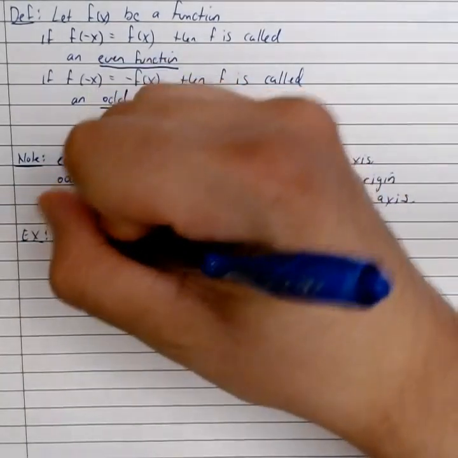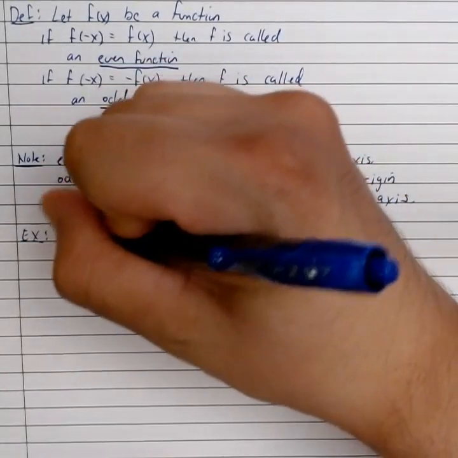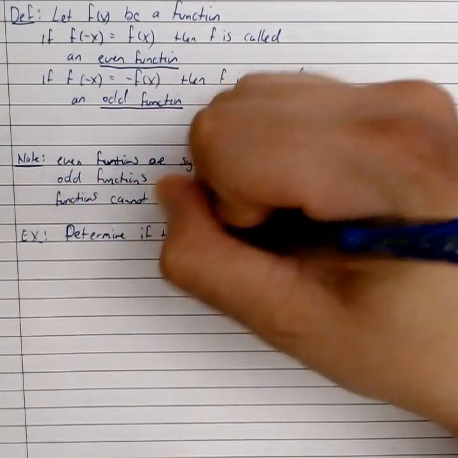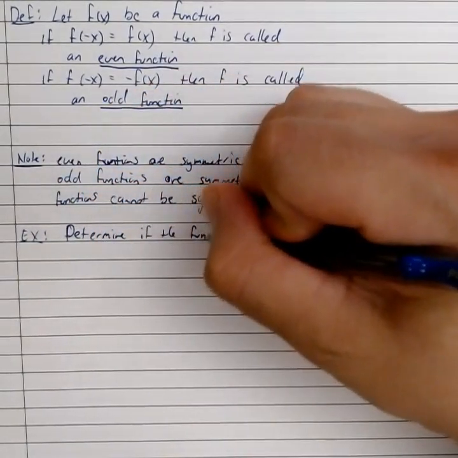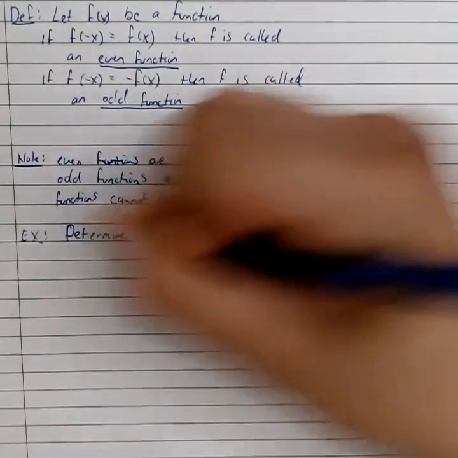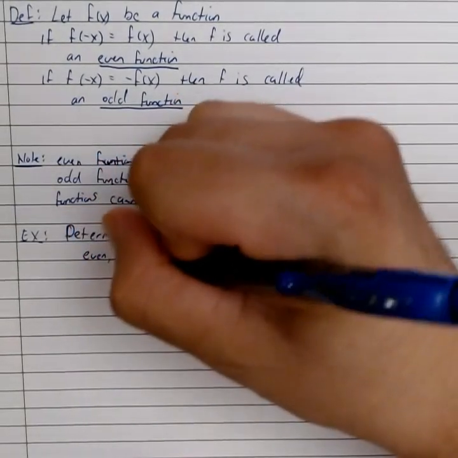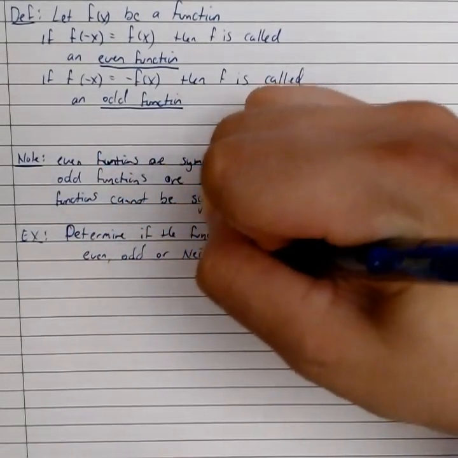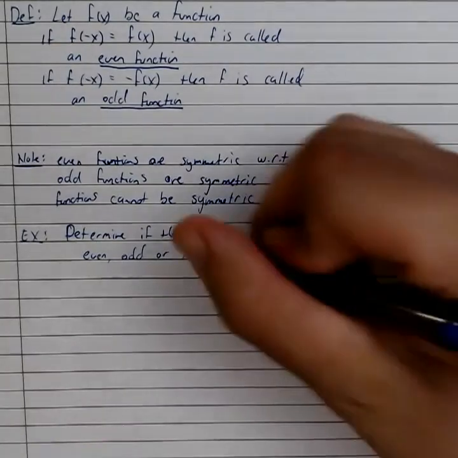Let's say I have a function. Determine if the function is even, odd, or neither. It is possible for a function to be not even or odd.